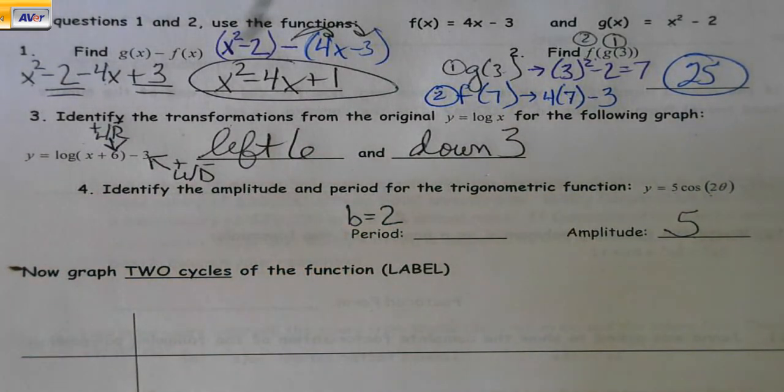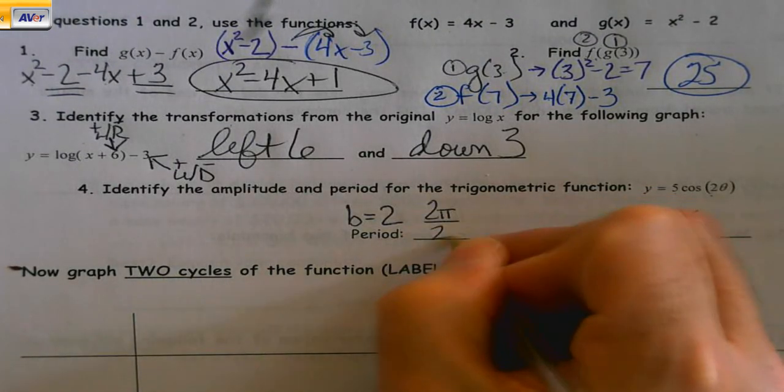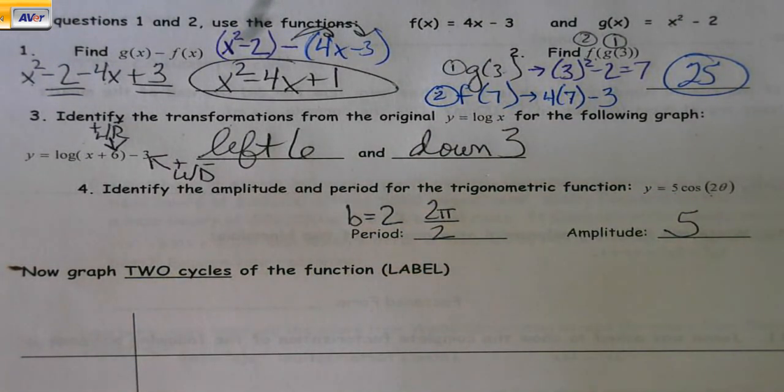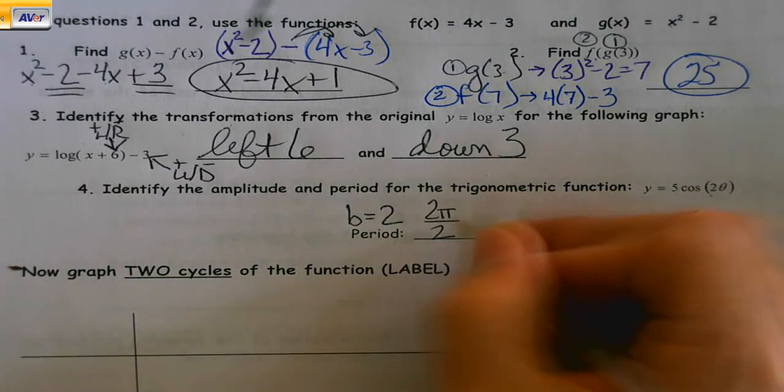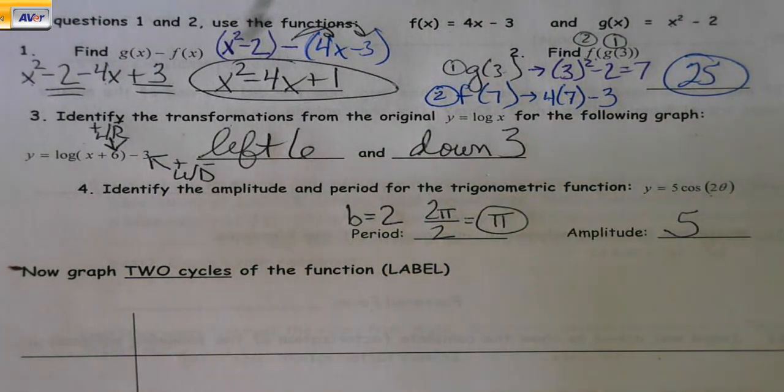But my period is found by doing 2 pi divided by B. 2 pi divided by 2 is 1 in this case, or just pi. If that was a bigger number than 2, we'd try to reduce the fraction down as best we can. But it's always 2 pi over B.